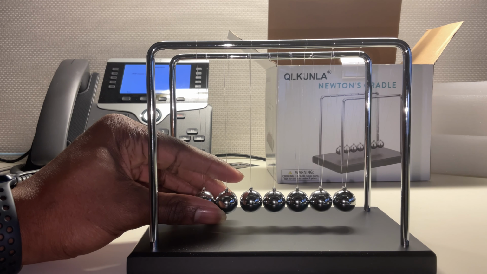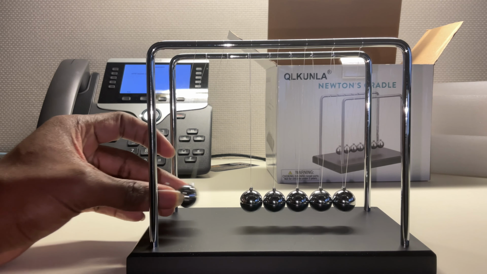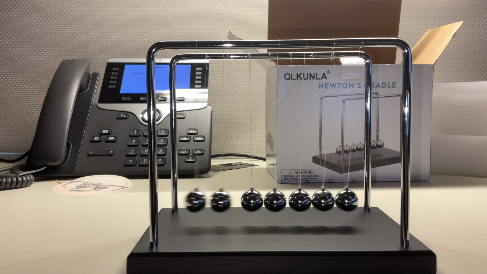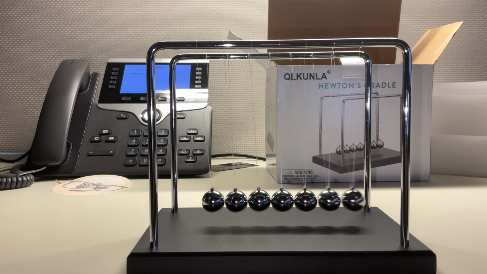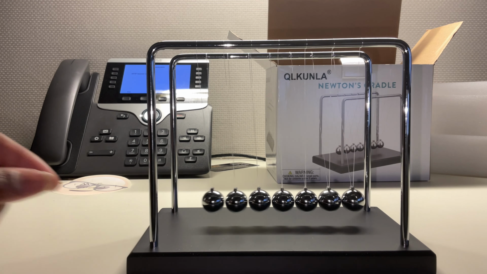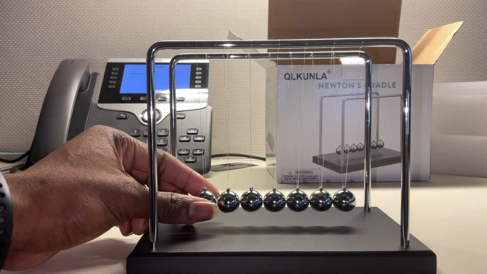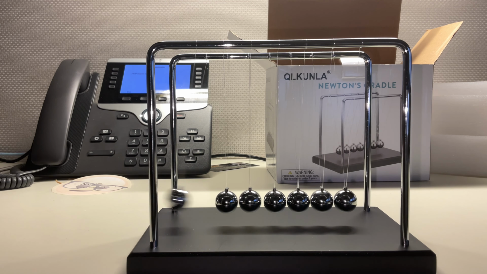Now, inelastic versus elastic collisions. Elastic collisions are collisions where the amount of kinetic energy after the collision is equal to the amount of energy before the collision. This is supposed to represent an elastic collision, but in reality, it's not elastic, it's inelastic, where the amount of energy after is less than the amount of energy before.